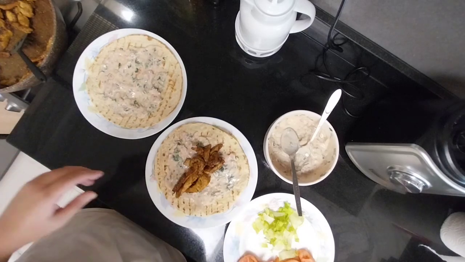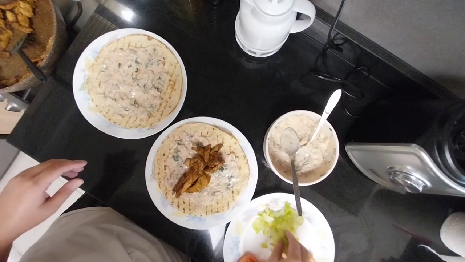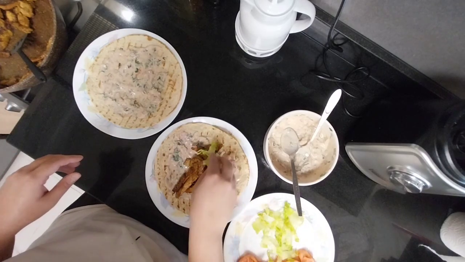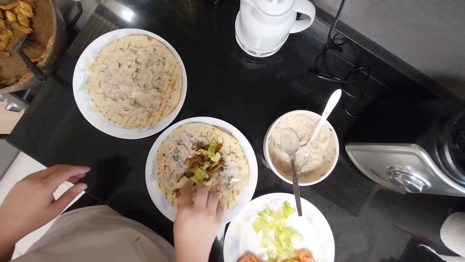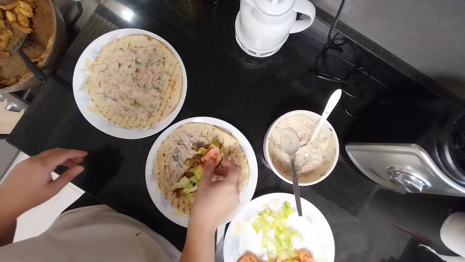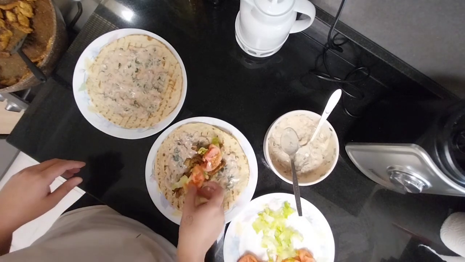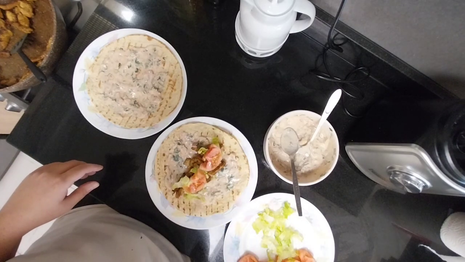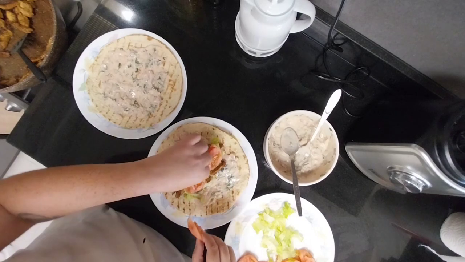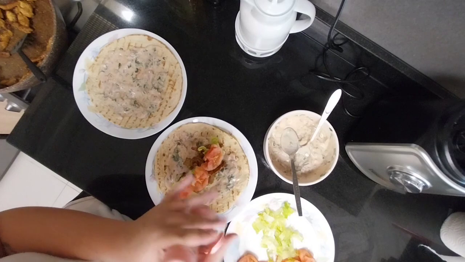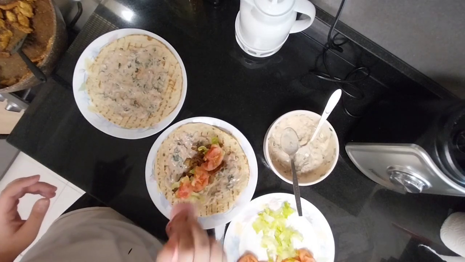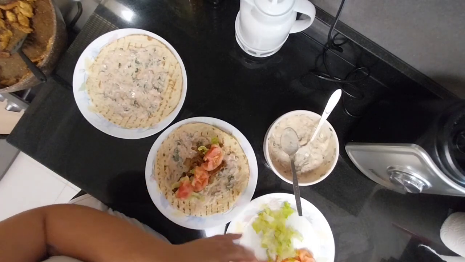Okay, and then we're gonna add the lovely lettuce and the tomatoes. I'm in love with tomato. And remember, always add a pinch of salt on the tomatoes.